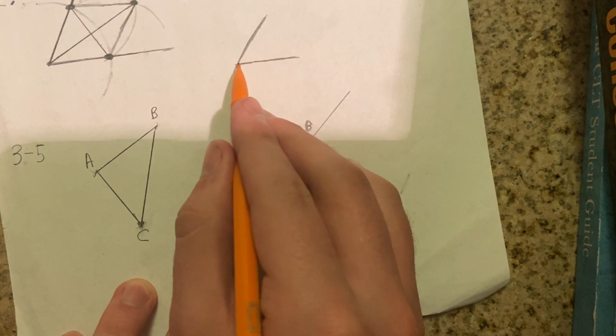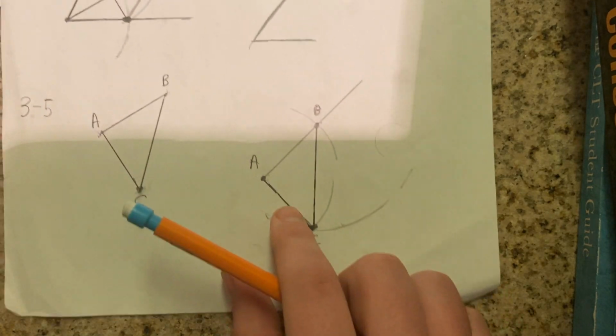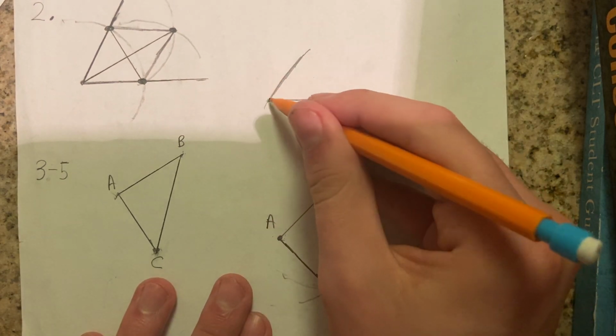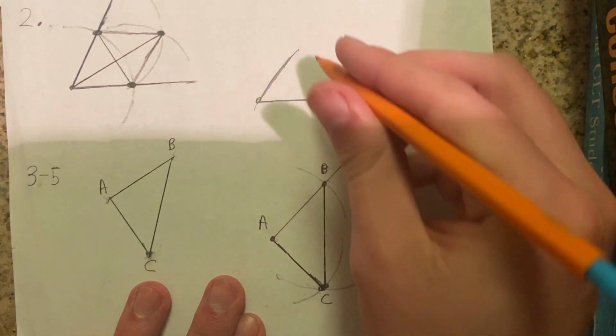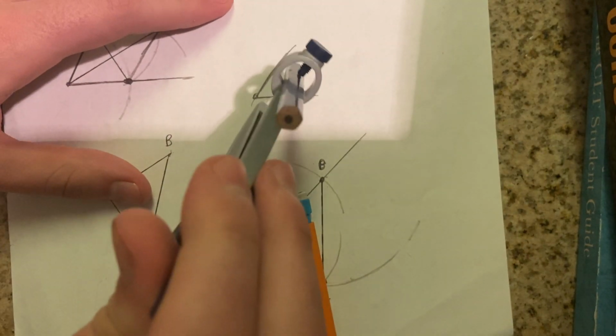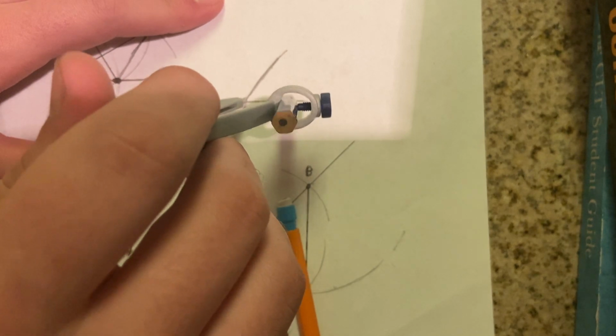Ta-da! There's my angle, and I'm going to copy it. I want to make sure I copy the exact same angle. So what I'm going to do first is set my compass radius to where it goes through. Whoops, you can never let this point come off of the point that you want it to be on, otherwise it messes everything up.